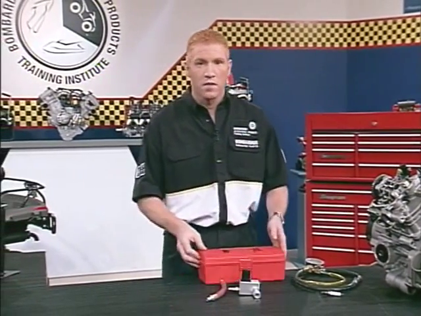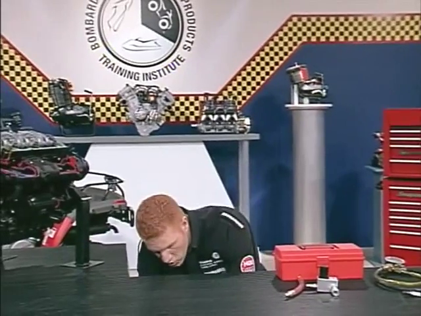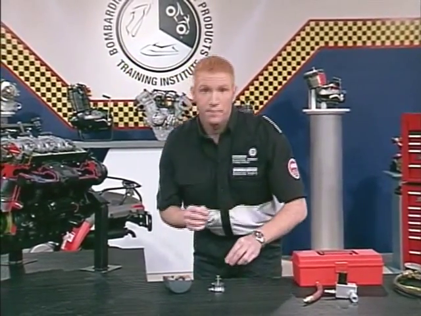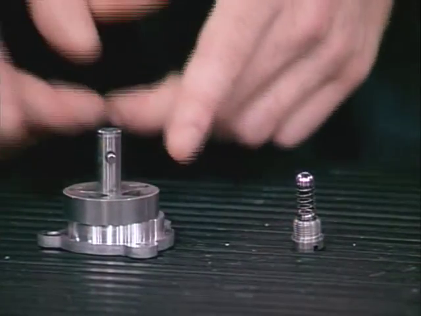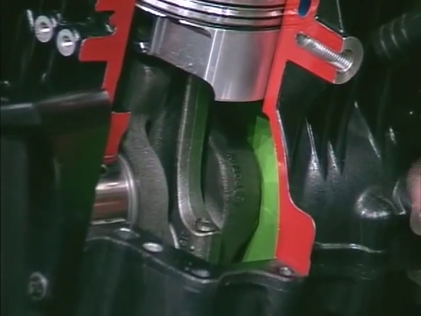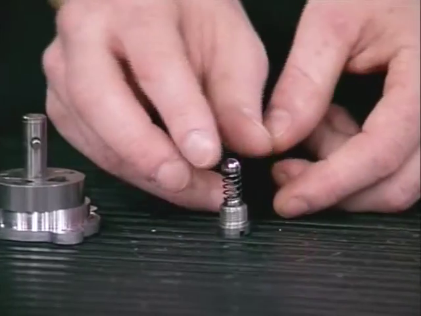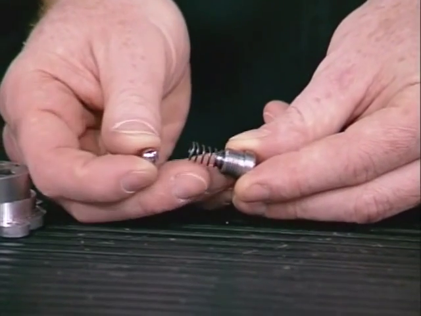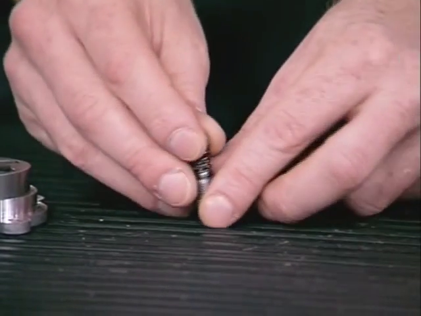Now, let's talk about some of the causes of low oil pressure. Let me just get a couple of parts out here. It could be caused by any of the following: a worn oil pump. The camshaft or crankshaft could have excessive bearing clearance, or there could be a weak or broken oil pressure regulator spring. The pressure regulator could be stuck open as well.